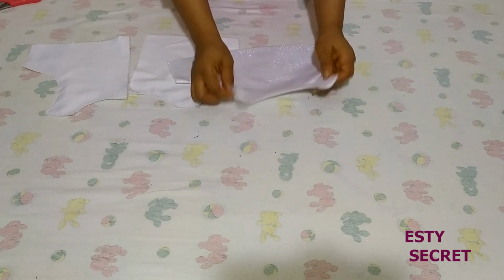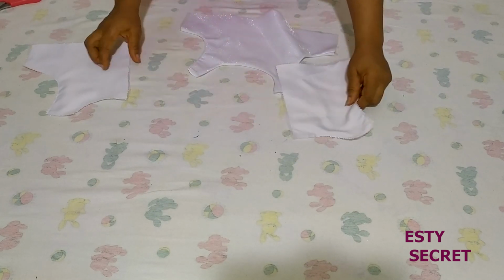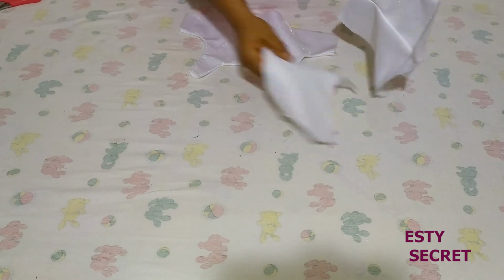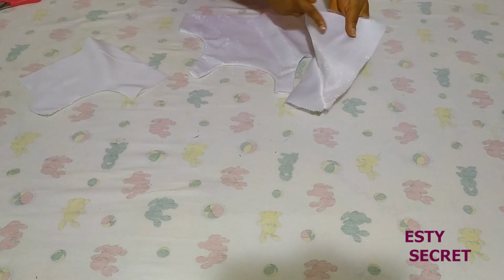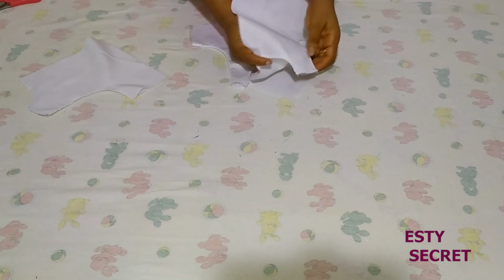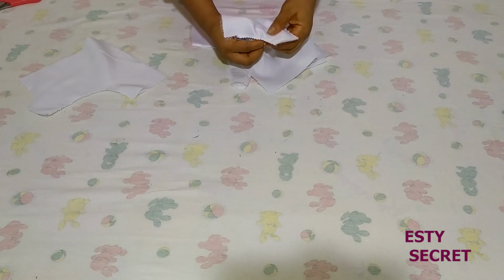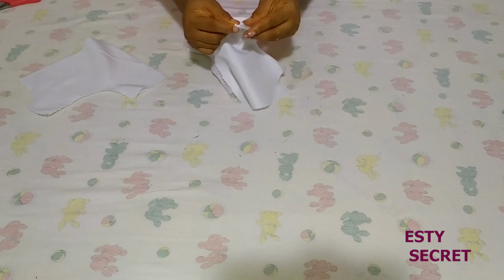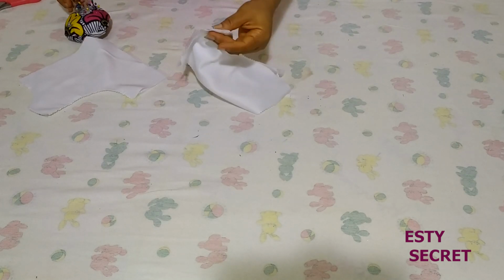After turning the front side of my bodice right side out, with the back still maintaining its position, wrong side facing up, I am going to sandwich the front of my bodice in between the fashion fabric and the lining of the back bodice.